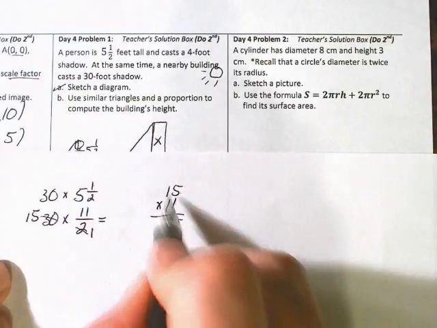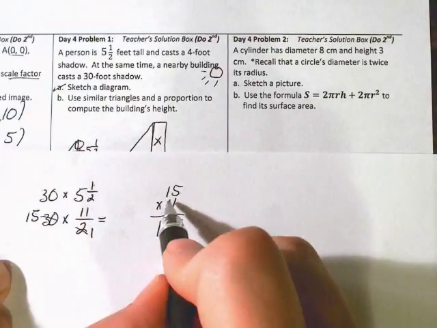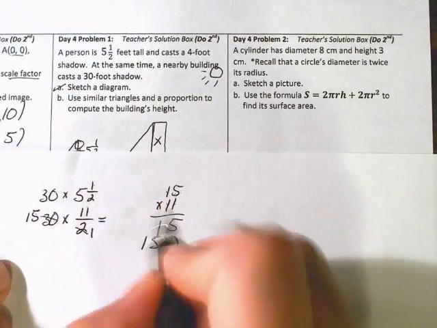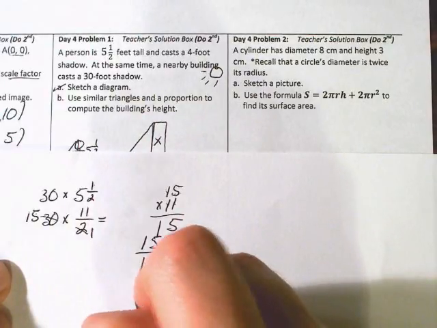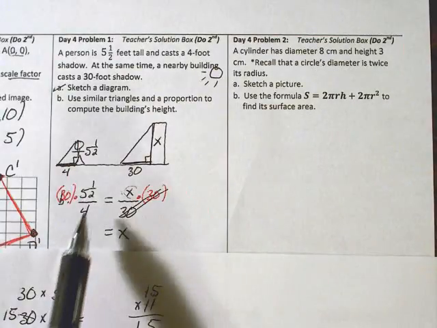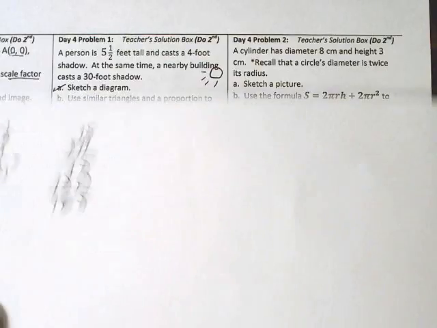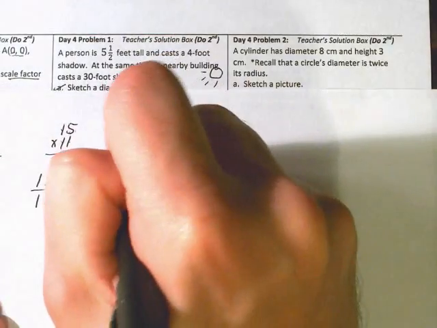5 times 1 is 5. 1 times 1 is 1. Start the next row with 0. 1 times 5 is 5. And 1 times 1 is 1. Adding together, this is 5, 6, and 1. 165. Okay. Remember that there was also a dividing by 4. So back to the scrap paper, let's divide 165 by 4.